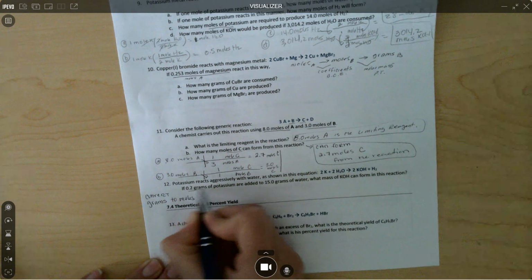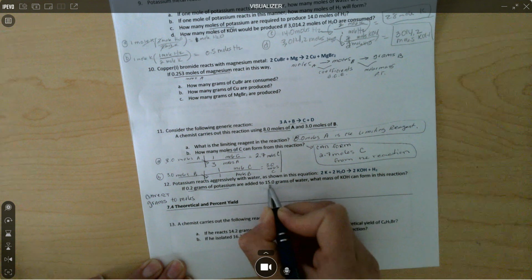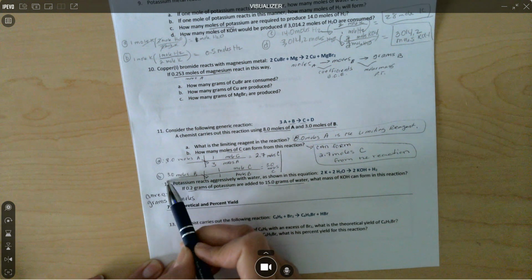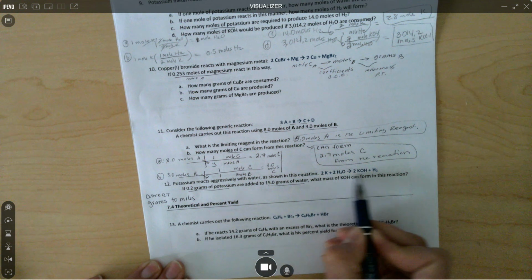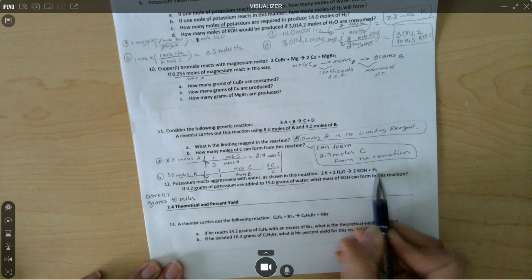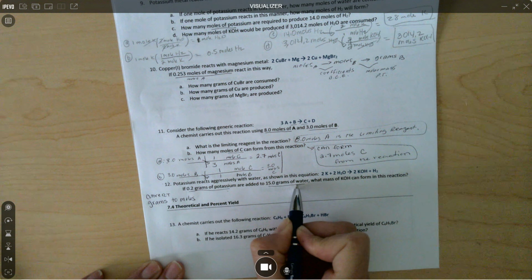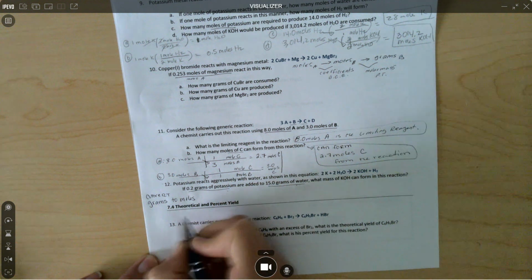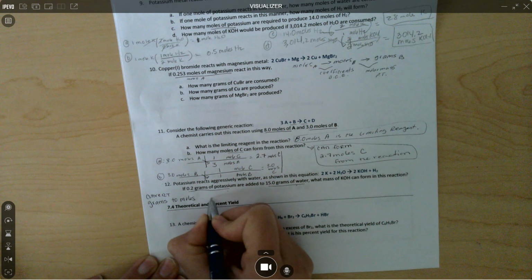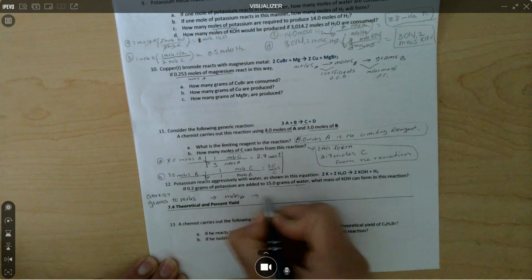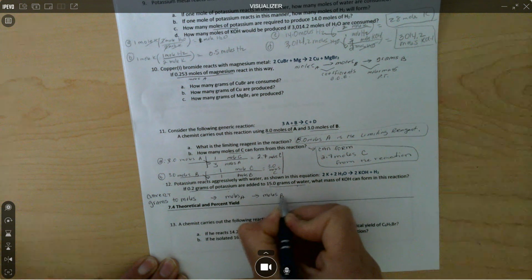So you're going to turn this into moles, and then you're going to turn that into moles. You're going to do the same two processes here using this balanced chemical equation. So you're going to have one for potassium and one for water. So convert grams to moles. Then you want to convert moles of A to moles of B.